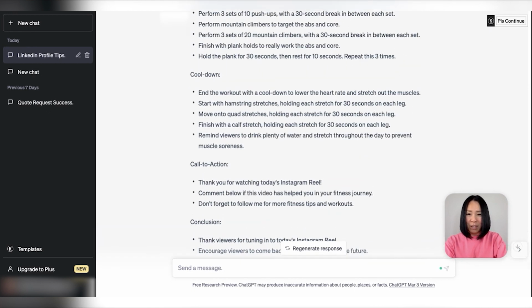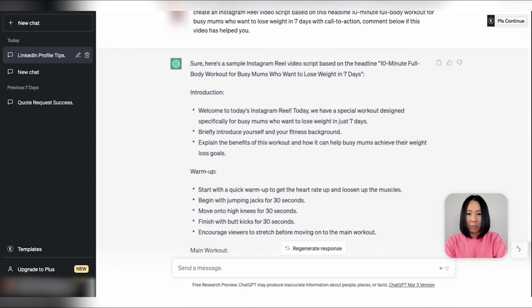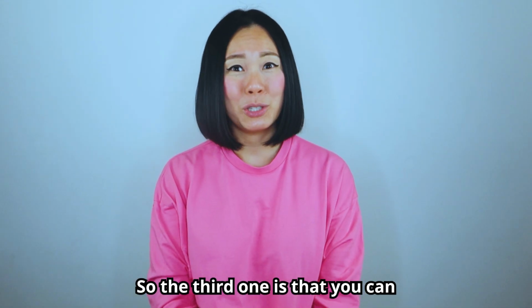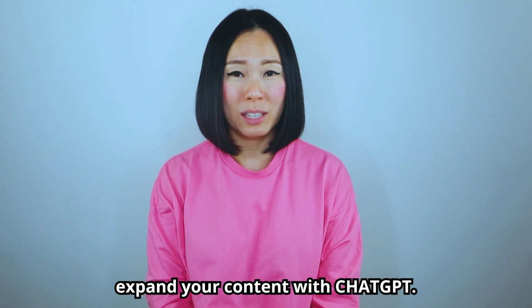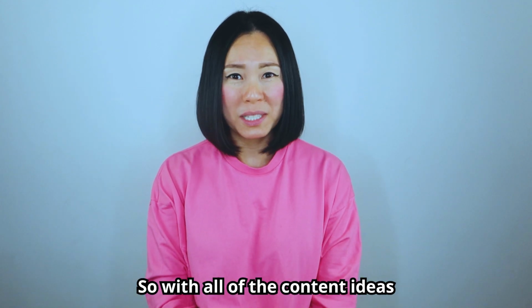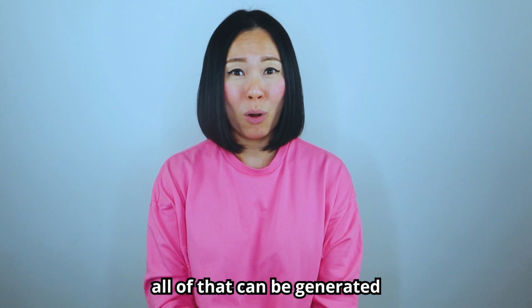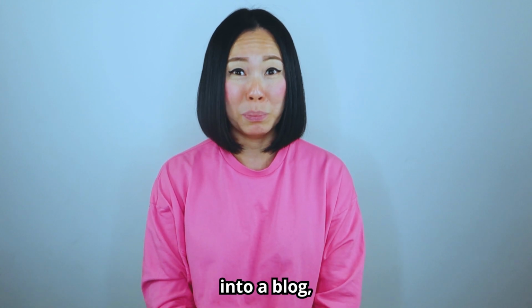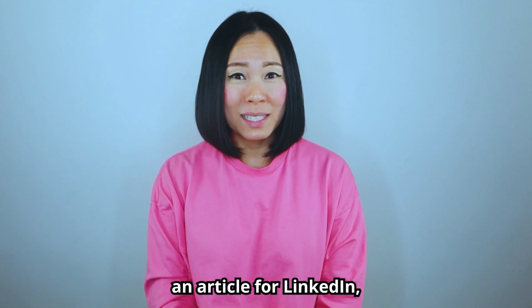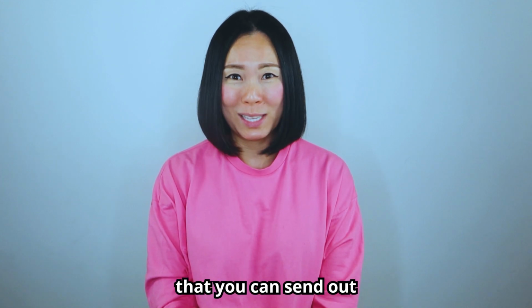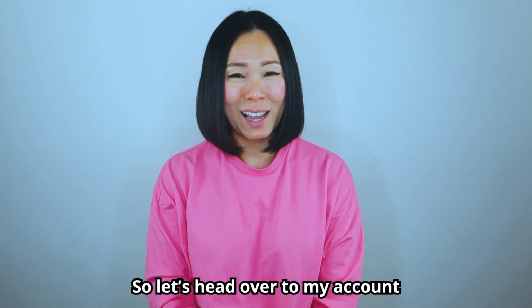So there you have it, short form video content that you can use across all the social media platforms, whether it is for an Instagram Reel, TikTok, or YouTube Shorts. The third one is that you can expand your content with ChatGPT. All of the content ideas that were generated previously can be turned into a blog, an article for LinkedIn, and even a newsletter that you can send out on a weekly basis. Let's head over to my account and I'm going to show you how.